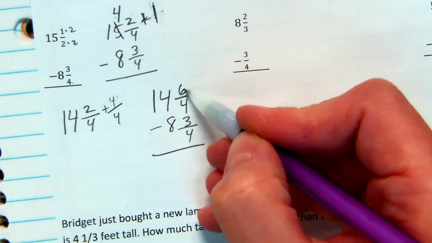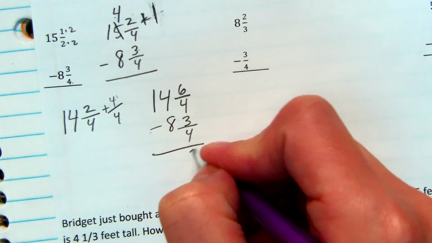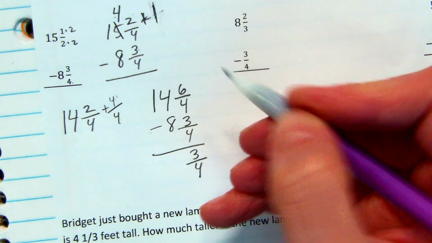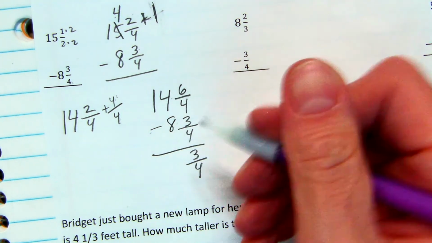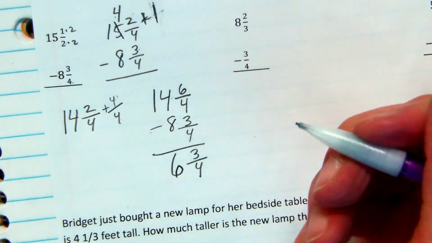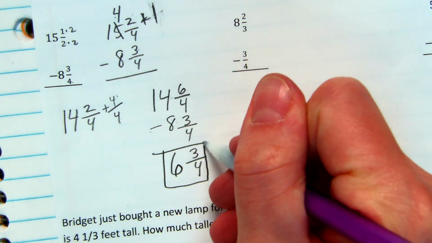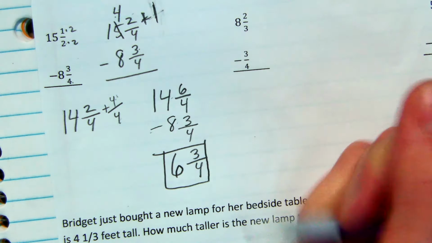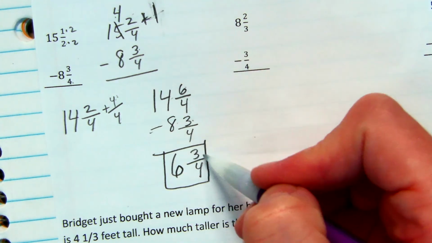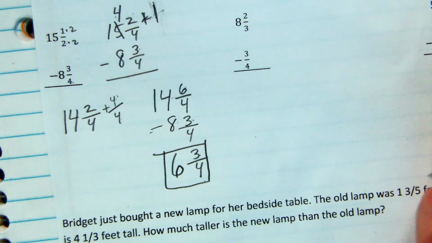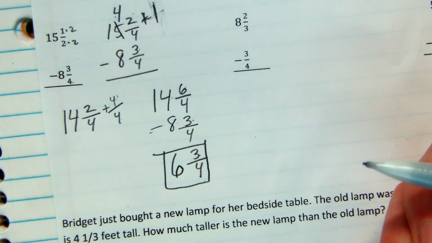So 6/4 minus 3/4 is 3/4. 14 minus 8 is 6. And we end up with 6 and 3/4. I got 6 and a half. So 6 minus 3 is 3. 3/4 is not a half. So I would check out.